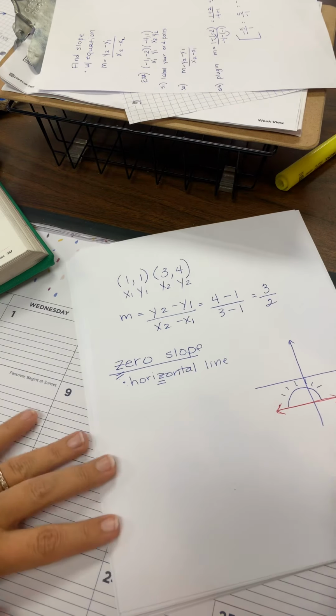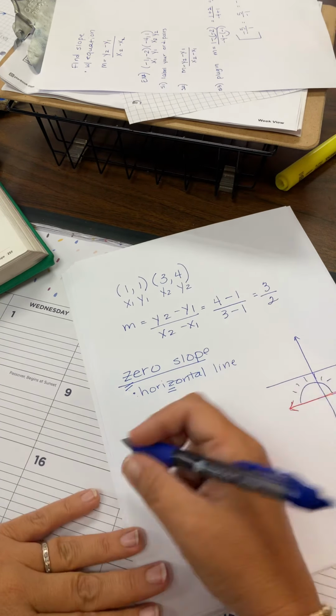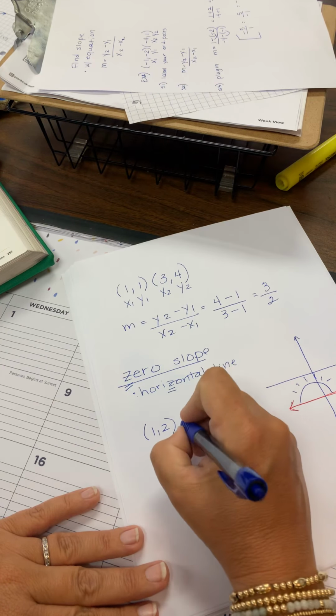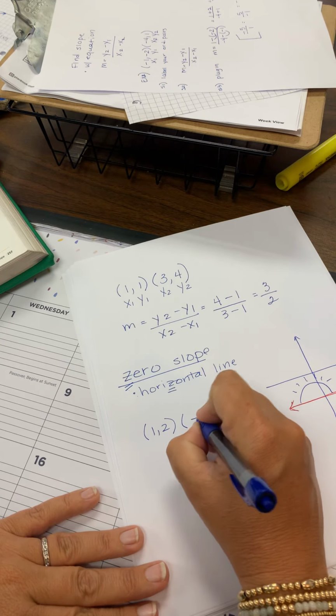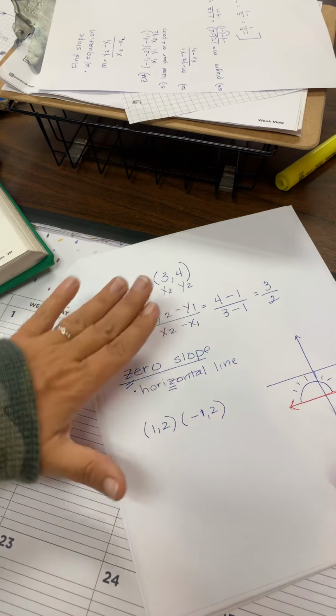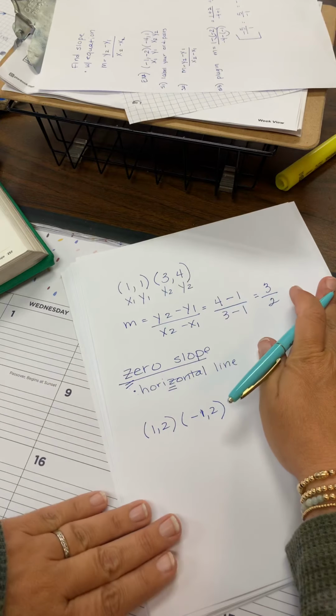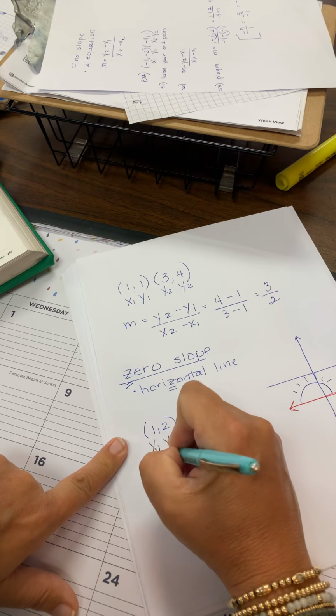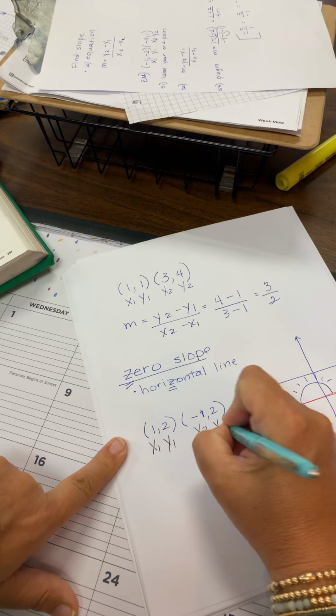You're finished. Now, let's say they gave you coordinates for it. So what that looks like, using the math equation, 1, 2, negative 1, 2. So let's say you have no idea what it looks like over here. You're just given a set of ordered pairs. So I label x1, y1, x2, y2.